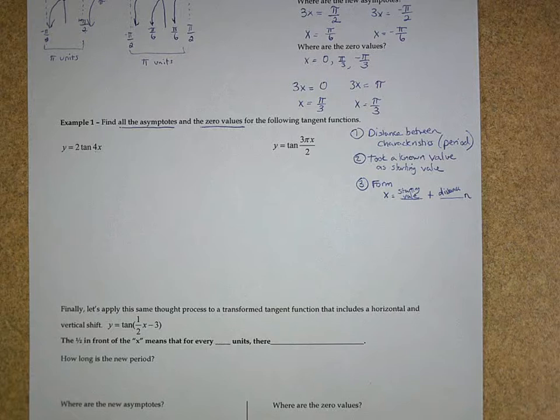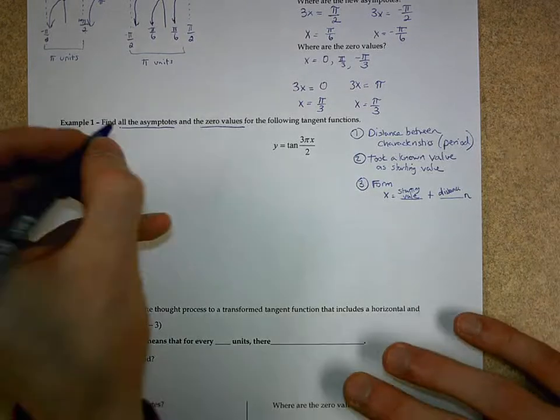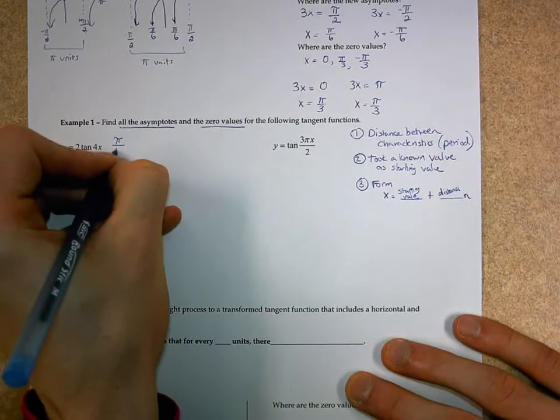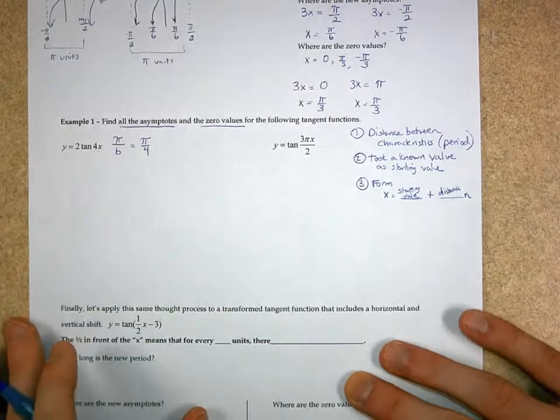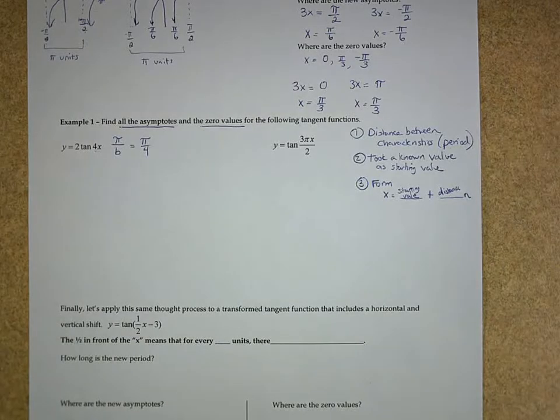What that's saying is that for every pi units, there are going to be 4 full cycles of tangent being completed. So for my individual period then, pi over b, it's going to be pi over 4. If I originally had pi units as being 1 cycle, and now I need to fit 4 cycles in, it makes sense that every individual cycle is going to be pi over 4.